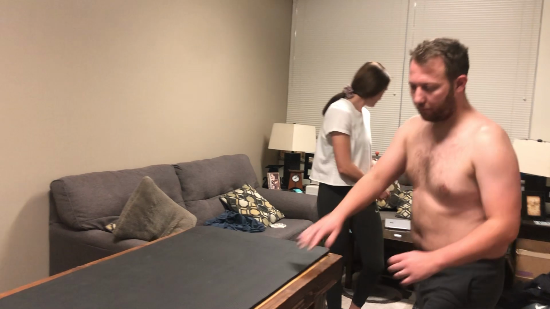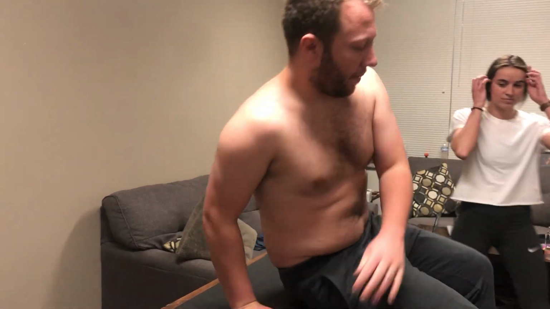Let's have you sit on the table. We're going to measure some strength in your muscles. Go ahead and face that wall. I want to be testing the muscles in your neck that do lateral flexion of the head. The main muscle that does that is the sternocleidomastoid. It's a big muscle that goes from your sternum and your clavicle up to behind your ear on the mastoid process.